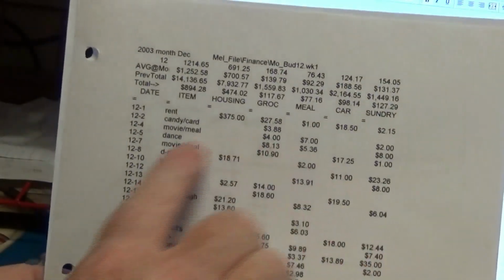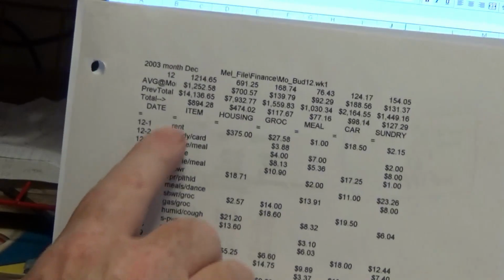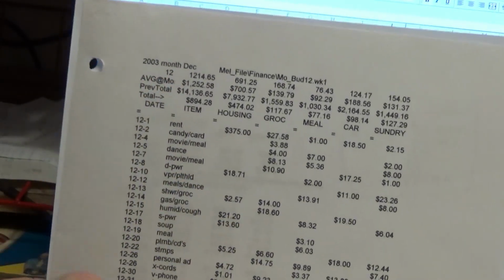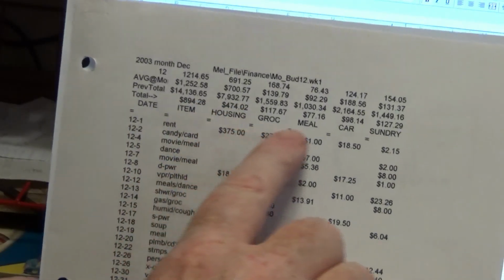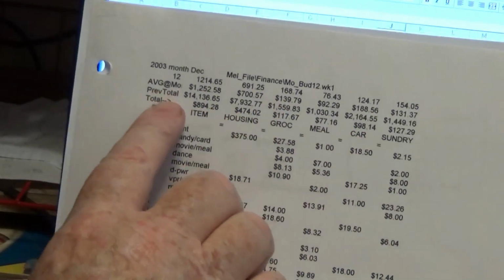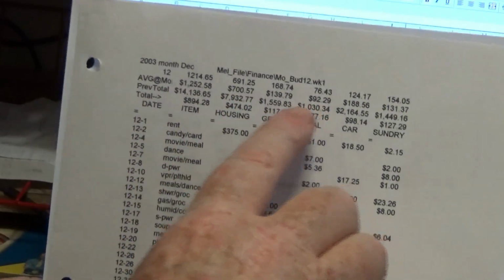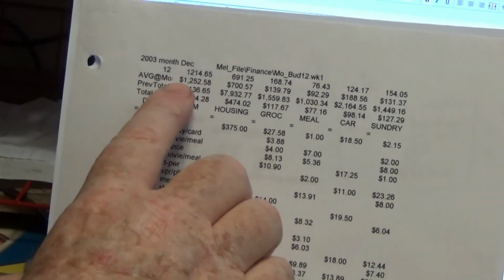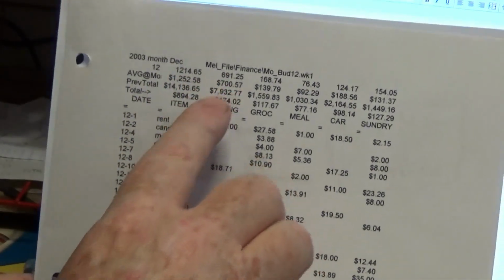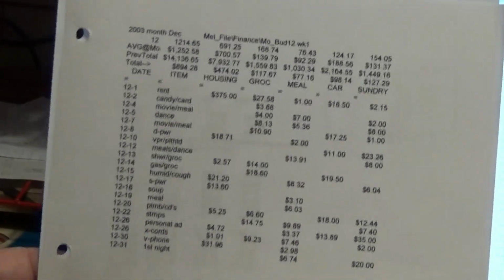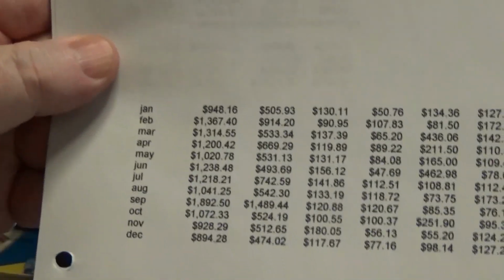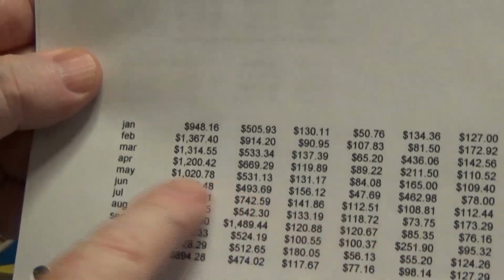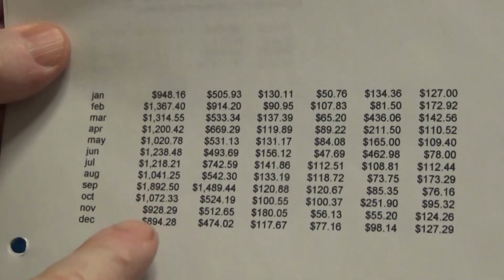This top part here is my monthly budget, and this is for the month of December of 2003. What I have is the total for the current month in the different headings, and I also have the total of the previous months, and then I calculate what the average is. This helps me be conscious of what my budget is and how much everything is going. And down at the bottom is where I have the totals for each month, so that I can take a quick glance to see where things are happening.